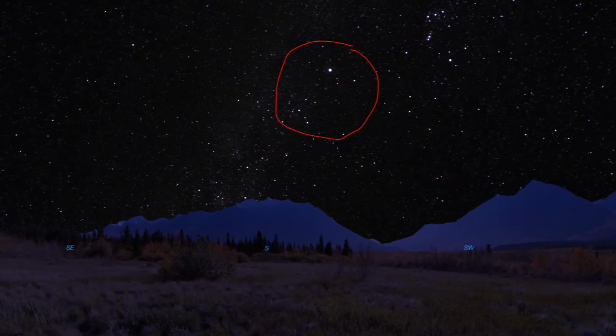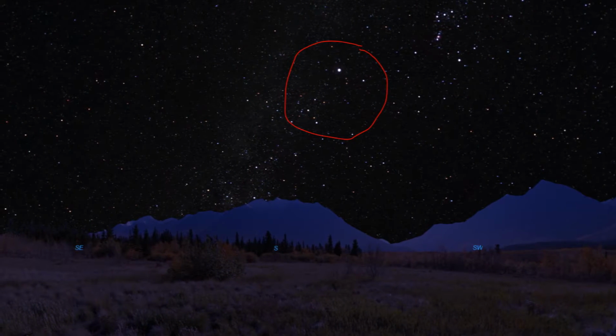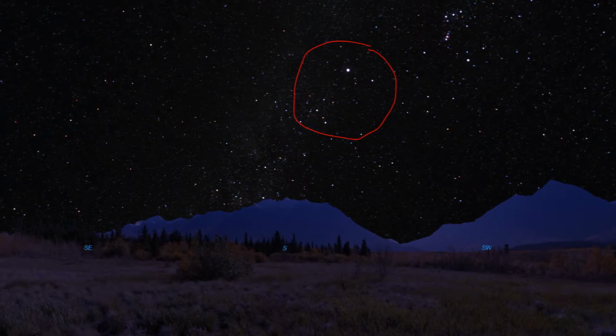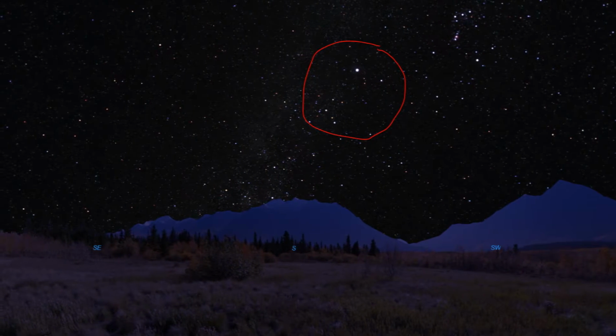Well, did you see the bright star? I'll circle it. That's Sirius. That's the dog star. That's the hunter's dog.